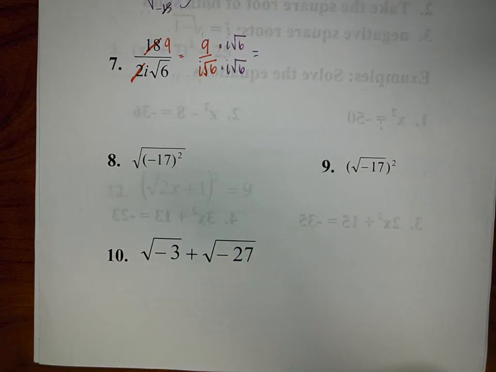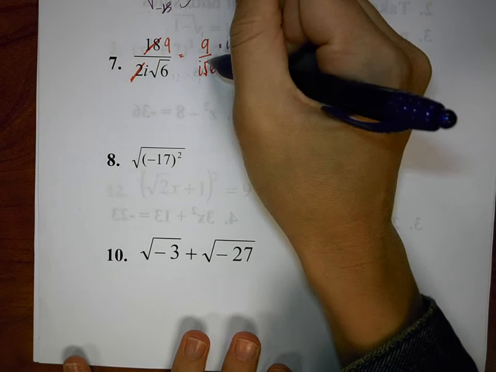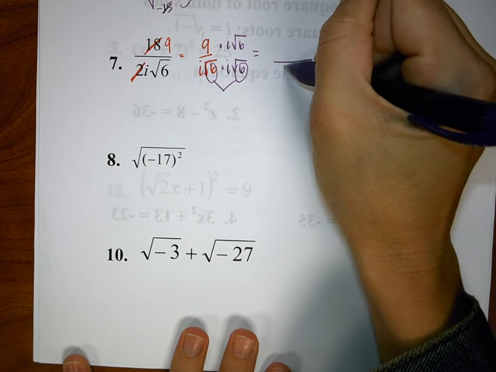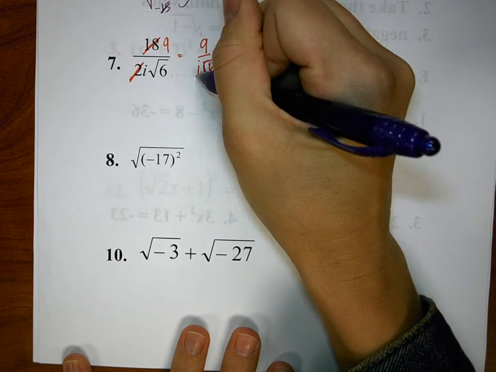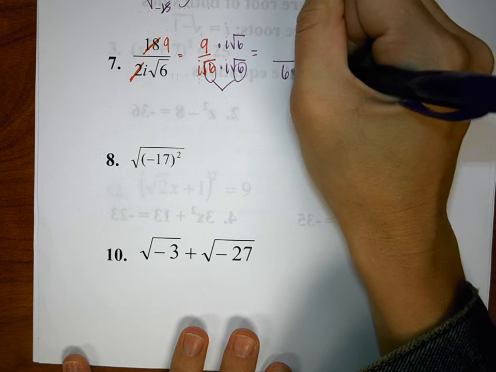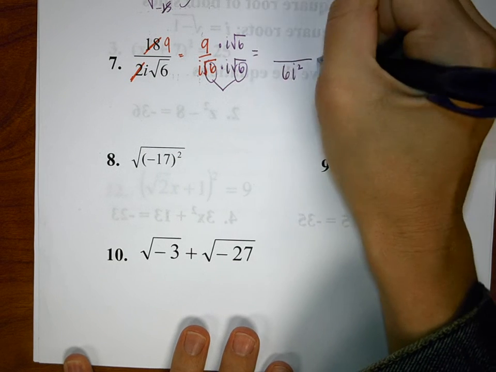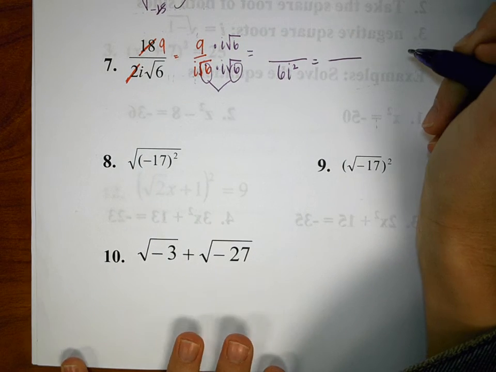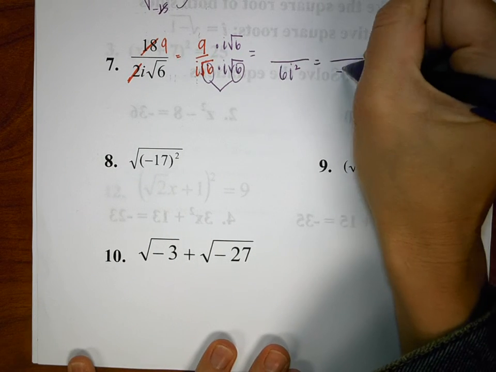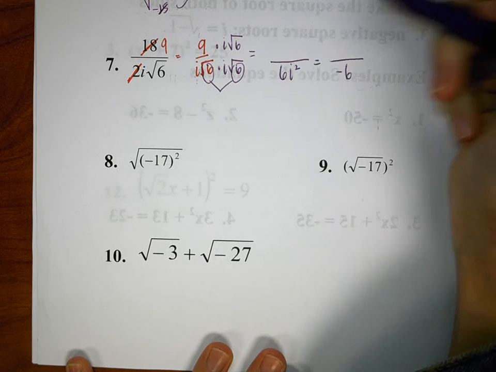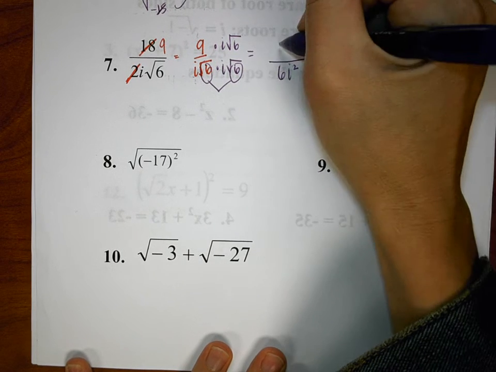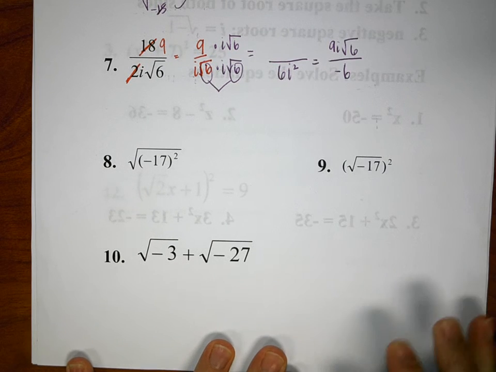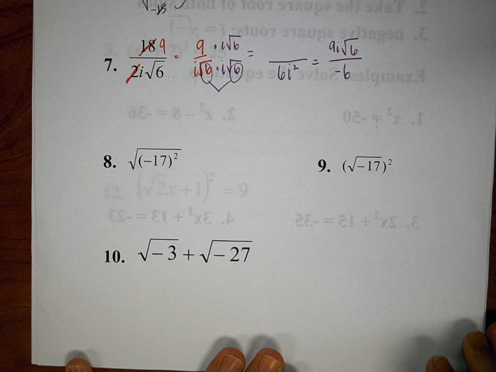So on the bottom you have your pair of 6's, right? So 6 and 6, that makes a pair. And so we end up getting 6. And i times i is i squared, which is negative 1. And if you want to skip that i squared step, you can. So that means on the denominator I end up having what? Negative 6. On the top I have what? 9i root 6. And can I reduce there at all?